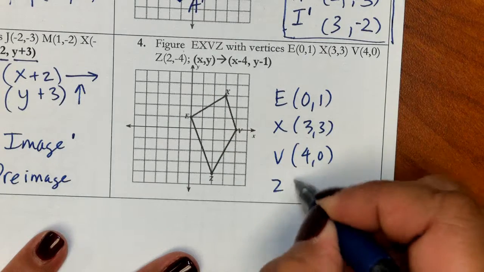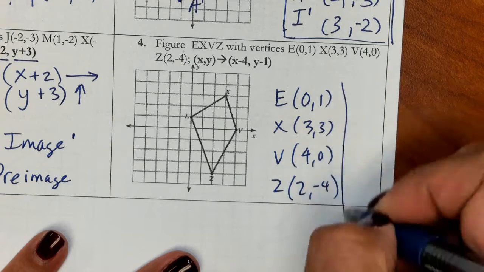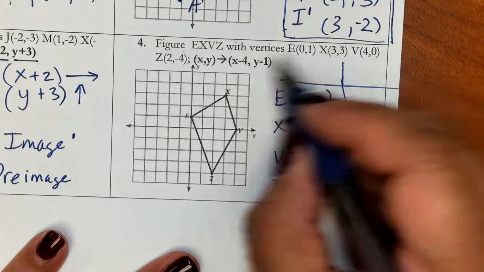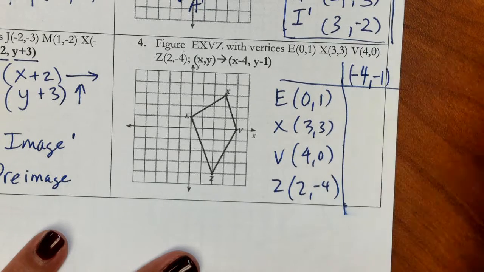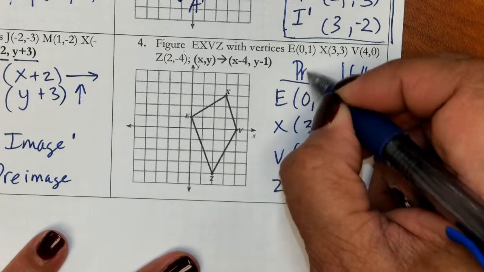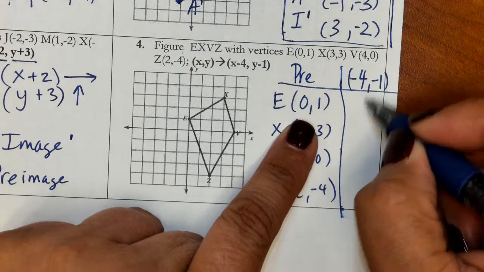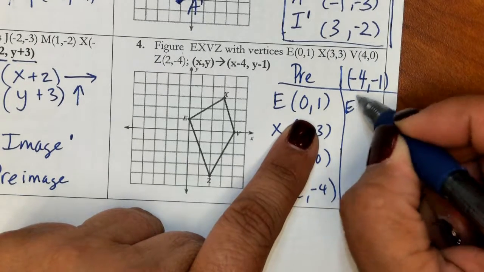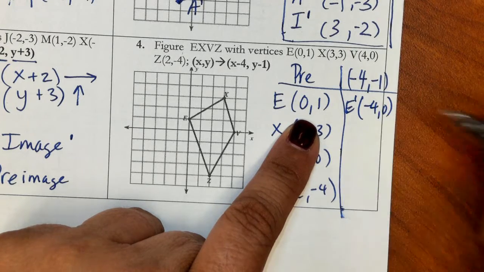And the Z is 2, negative 4. Okay, what they're asking you to do, what's the transformation? You've got to go negative 4, negative 1 on all your values. So this is my pre-image. And now I'm going to come over here using algebra. Okay, E prime becomes negative 4 and a 0.